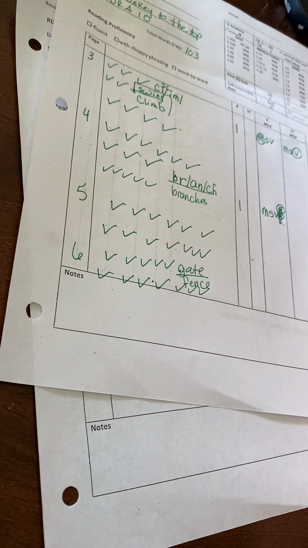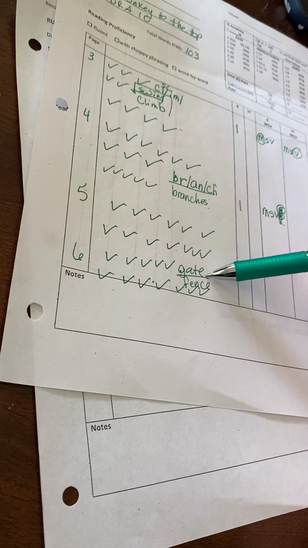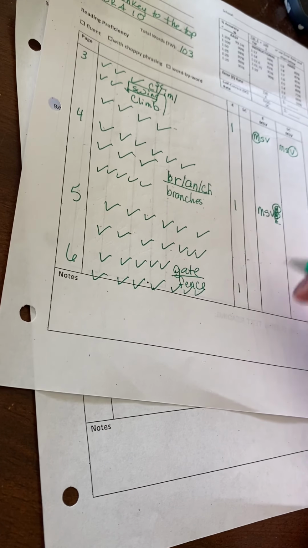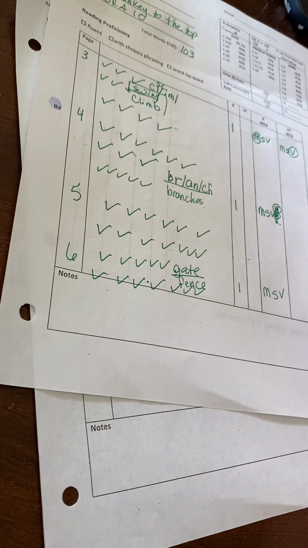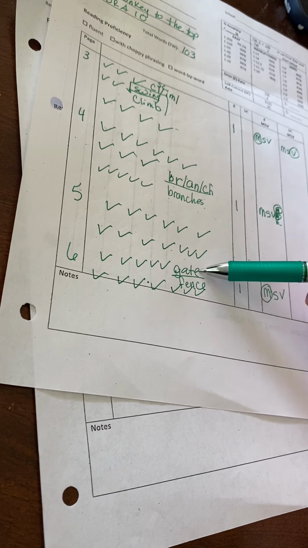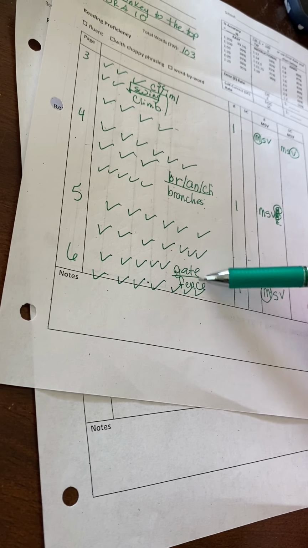That may be something that, if you're seeing that a lot, I may need to teach them. And then when I got down here, it makes sense. So my error, I used meaning in this one because it made sense with the picture. So I did use meaning, but it doesn't make sense when you look at the word.